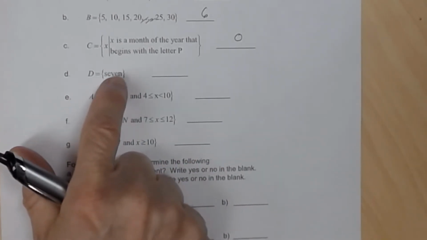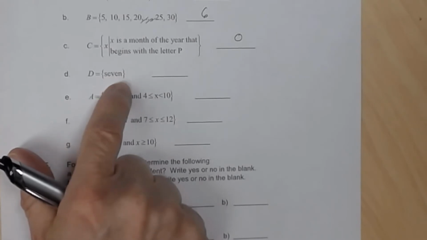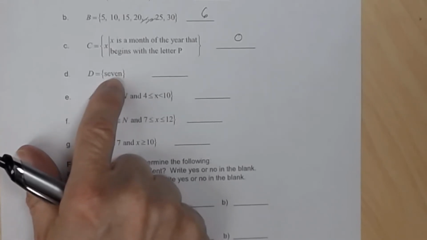D is a set that only has this word, 7. So how many elements are in this set? Just 1.